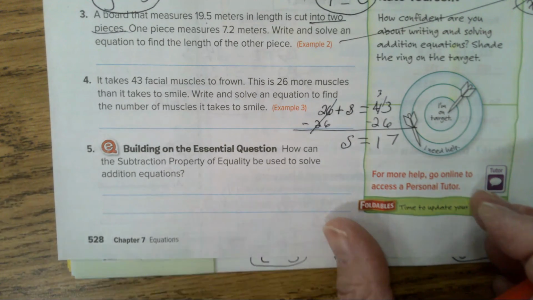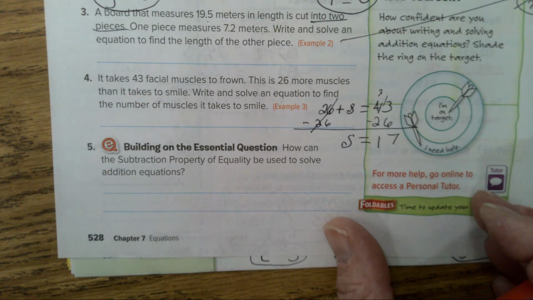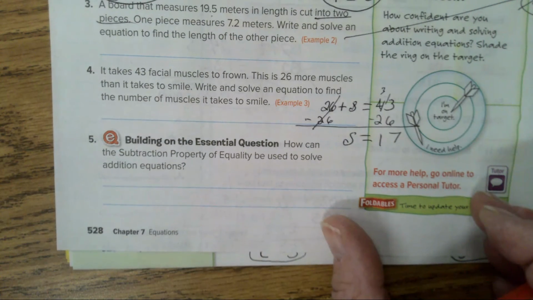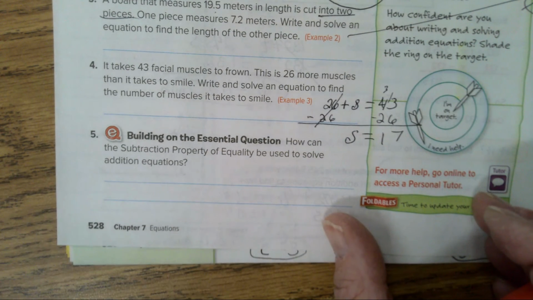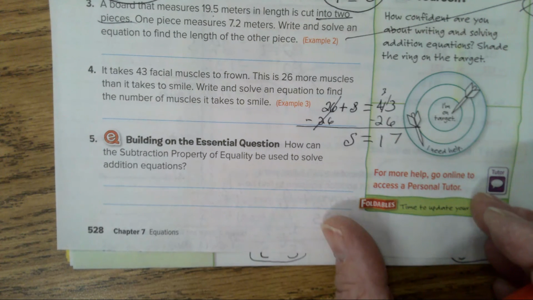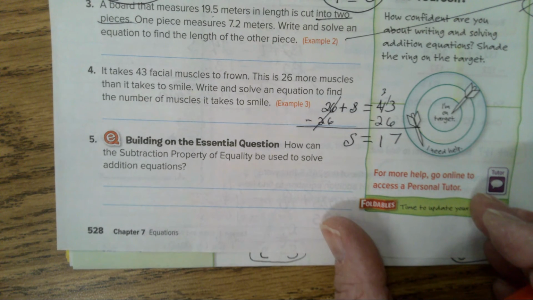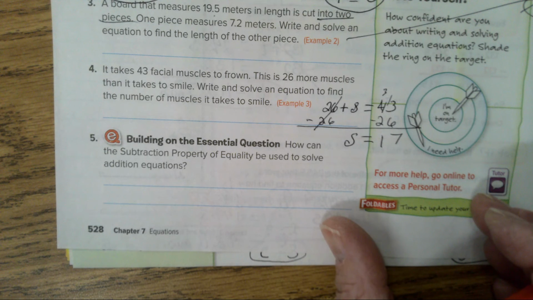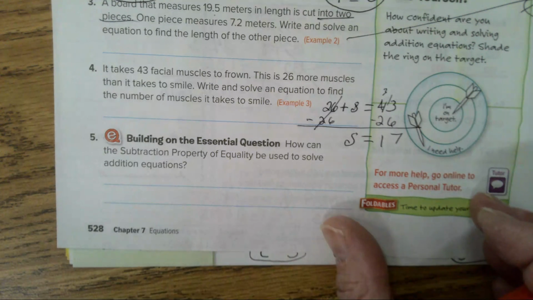Essential question. How can the subtraction property of equality be used to solve an addition equation? All right, these are a little deep for you kids in the morning. Well, all it does, it allows you to subtract the same number from each side. Let's just write that down.